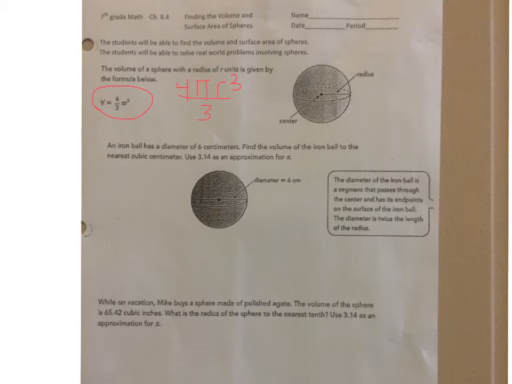So an iron ball has a diameter of 6 centimeters. Find the volume of the ball to the nearest cubic centimeter. So they round us to the whole number. Okay, so they're telling us that we have a diameter of 6, so that means our radius is 3. Okay, so the formula is 4 pi r cubed divided by 3.